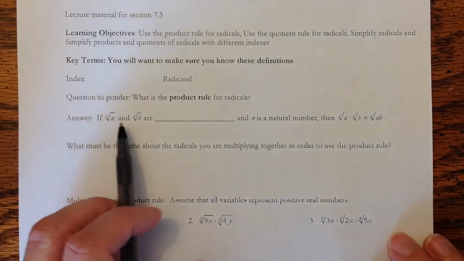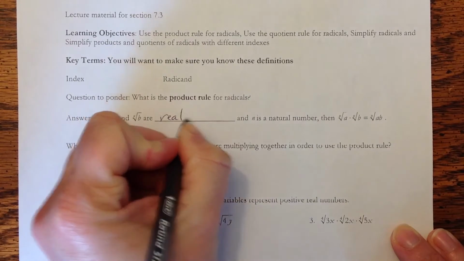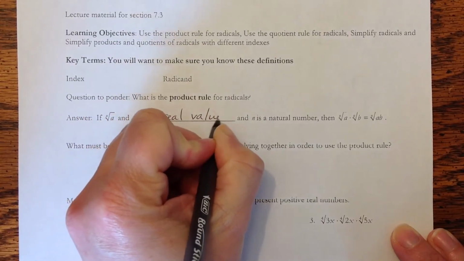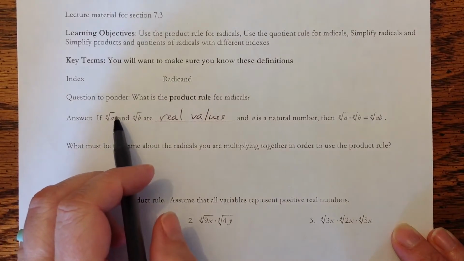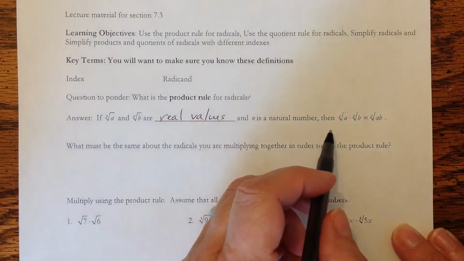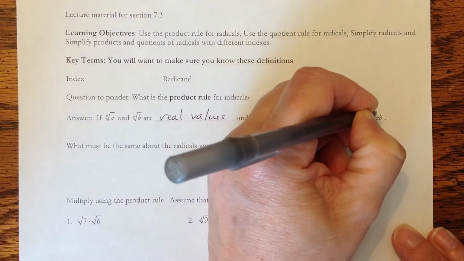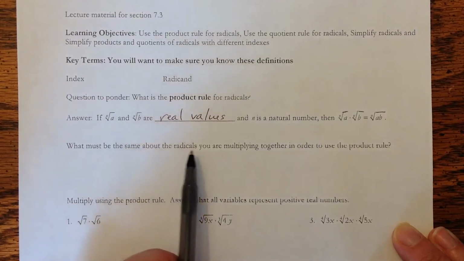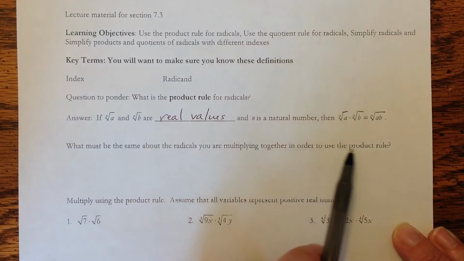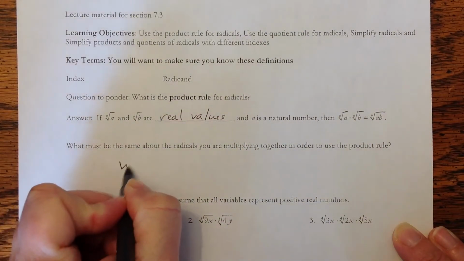So if the nth root of a and the nth root of b are real values, meaning they can actually be computed, and n, the index, is a natural number, then the nth root of a times the nth root of b is equal to the nth root of a times b. So what must be the same about the radicals you're multiplying together in order to use the product rule? You must be taking the same index.